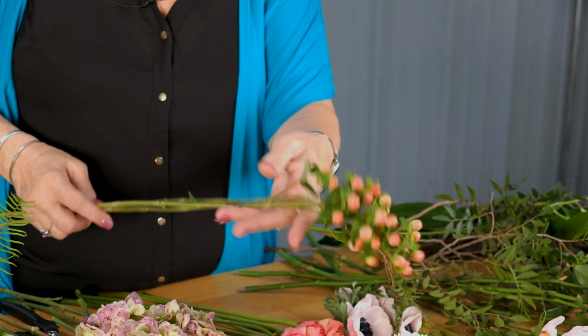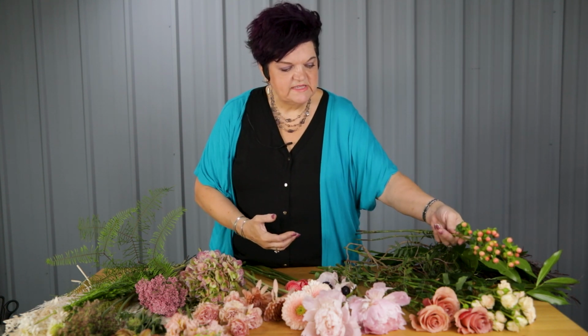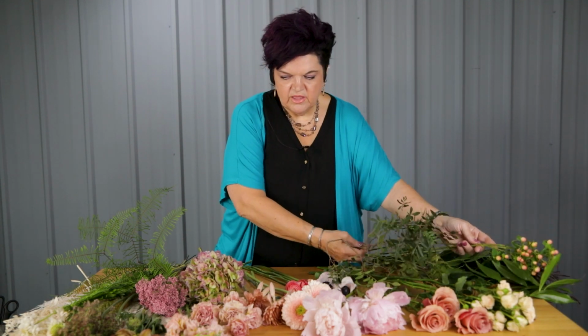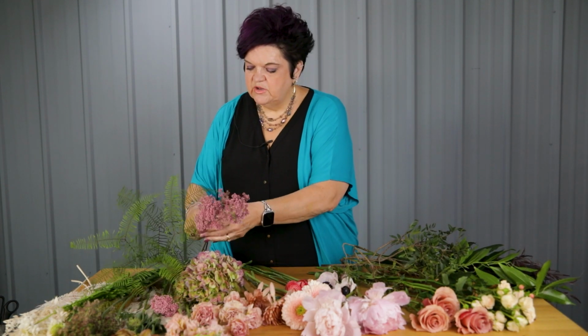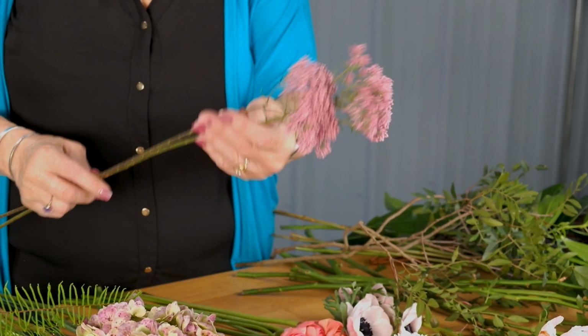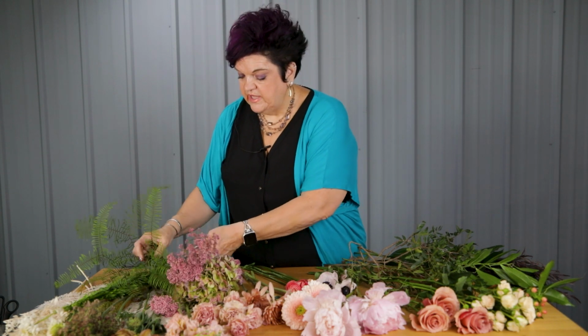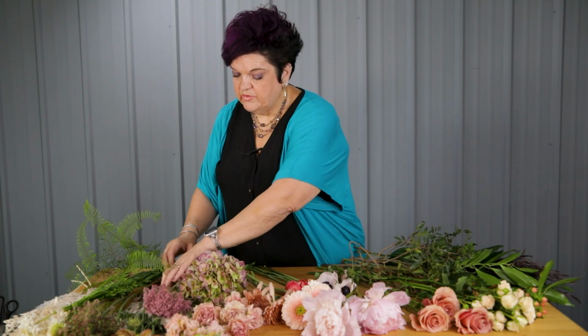Something like a waxy bloom of the Hypericum comes in peach. So that gives a little bit of textural difference, so you can see the contrast between the spray roses and the Hypericum. Some feathery flowers, so here's some rice flower that would give that visual interest and pull some of that color in.